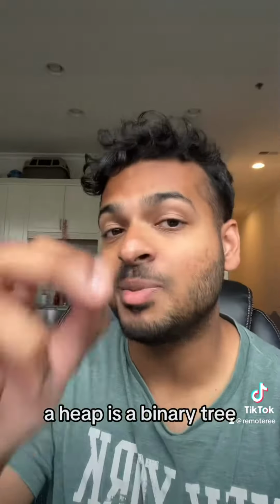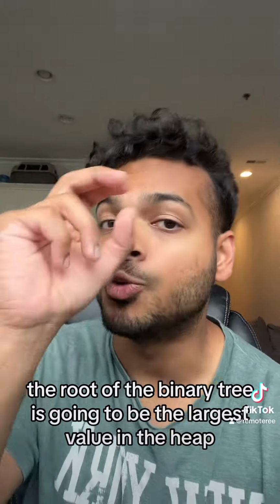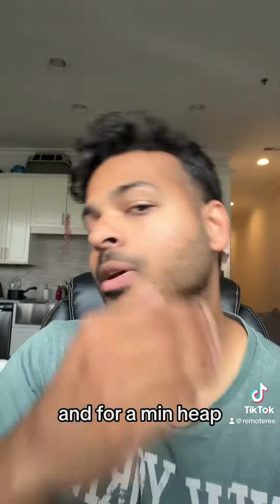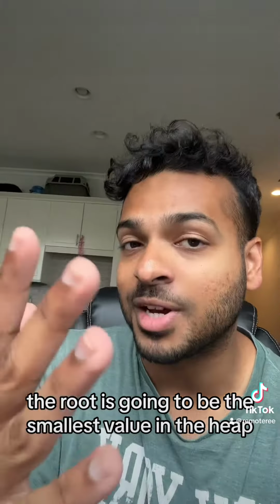Under the hood, a heap is a binary tree. For a max heap, the root of the binary tree is going to be the largest value in the heap. And for a min heap, you guessed it, the root is going to be the smallest value in the heap.